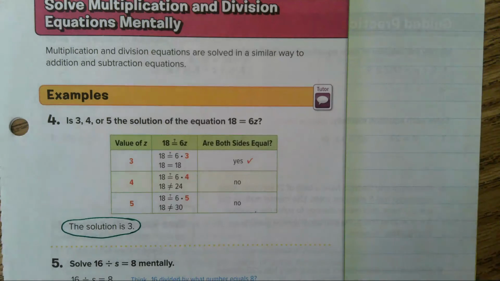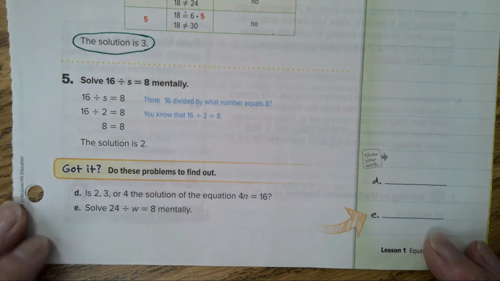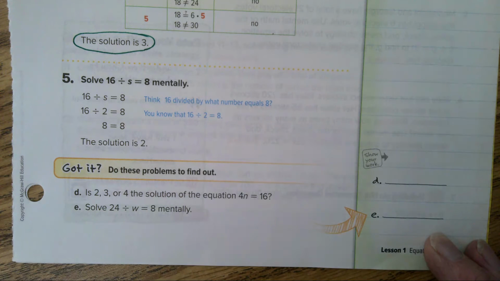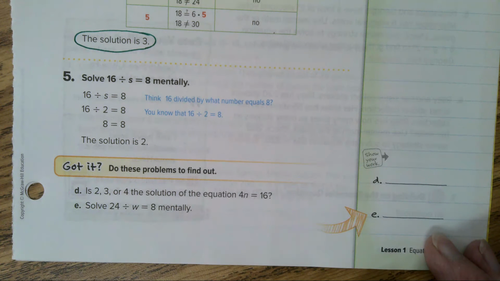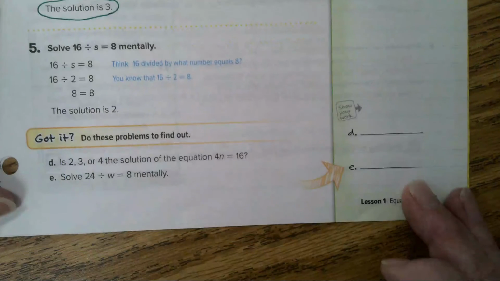Okay, so let's go on to example 5. 16 divided by s is 8. This does feel like 2nd grade, doesn't it? They had boxes instead of variables, though. 16 divided by what will give you 8? 2. That's right. Now, I want you to do D and E mentally.